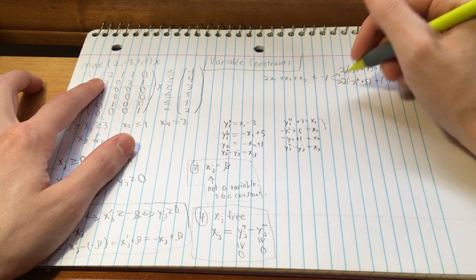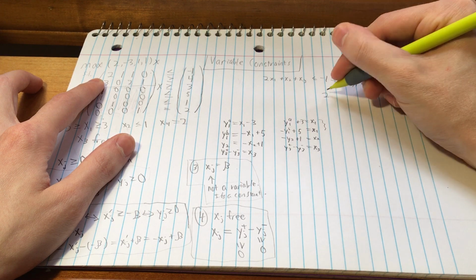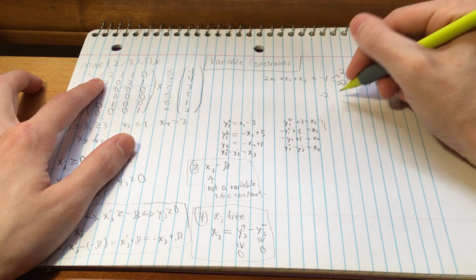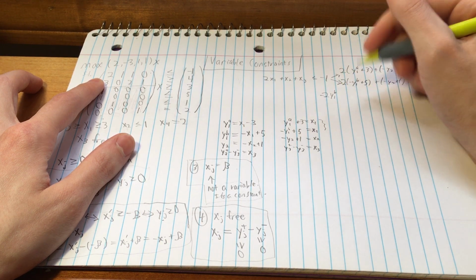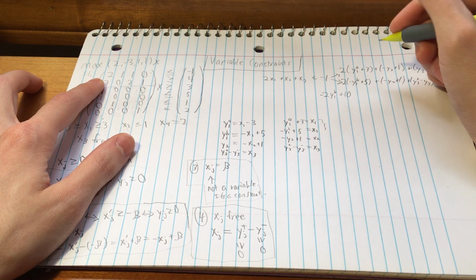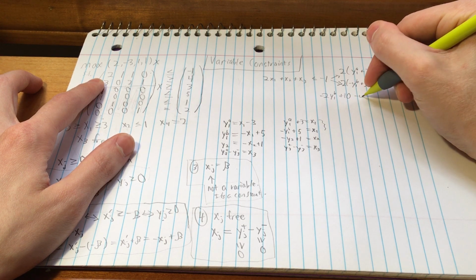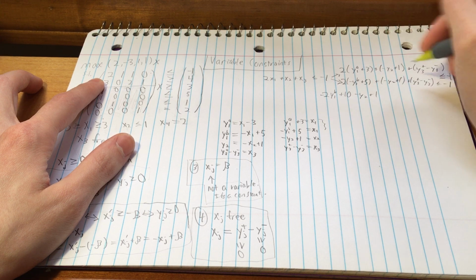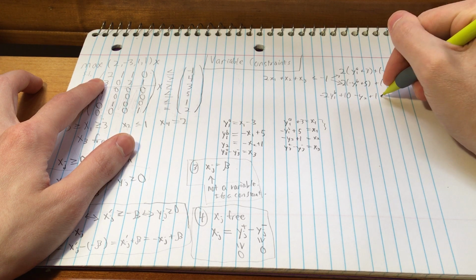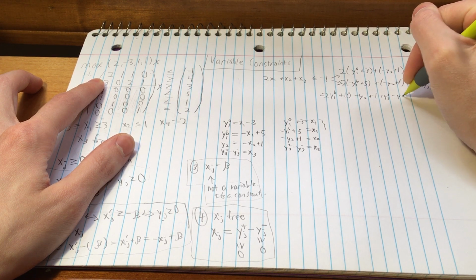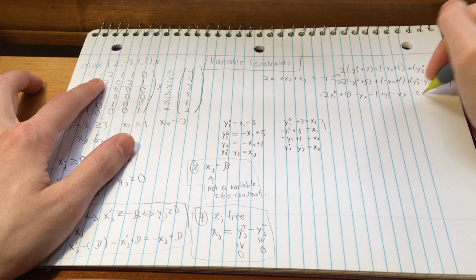Let's take this second constraint here. What we get is 2 minus 2 y1b plus 10, minus y2 plus 1, plus y3 plus minus y3 minus is less than or equal to minus 1.